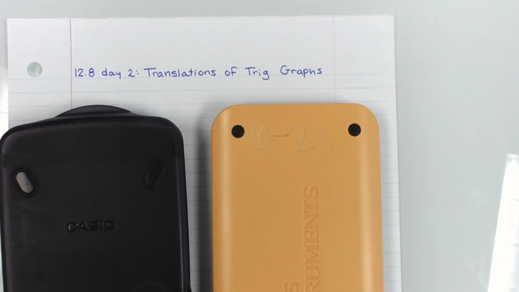Today we are continuing to work with these translations of our trig graphs. The change is the calculator. I'm going to teach you how to do it in a calculator. Now, here's the thing. When it comes to graphing these trig graphs in a calculator, for some people, it's way easier. For some people, it's not so much.